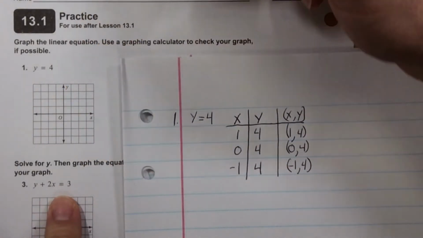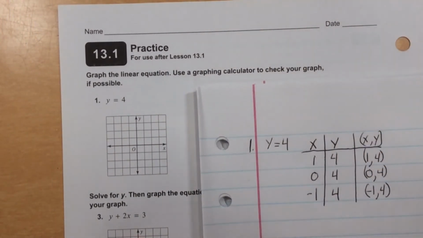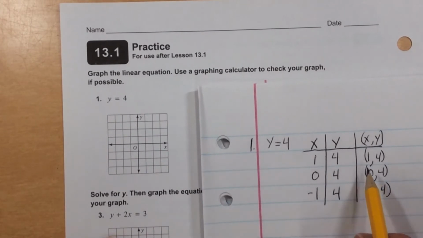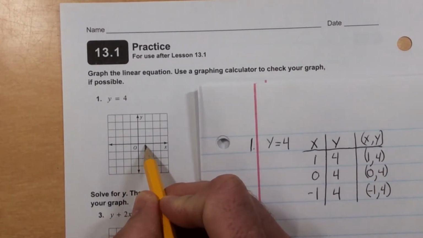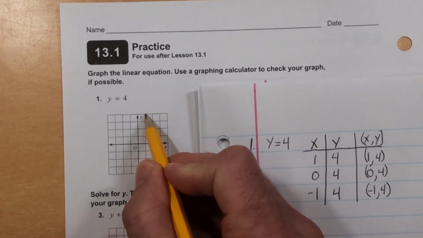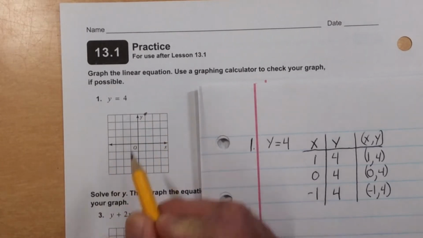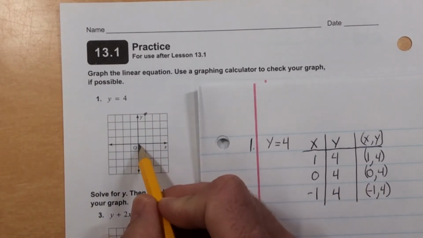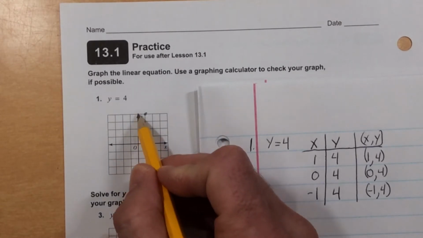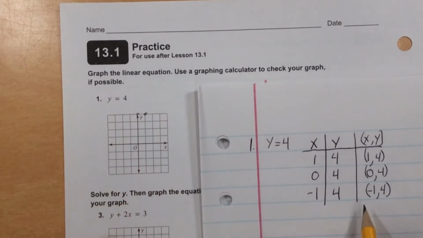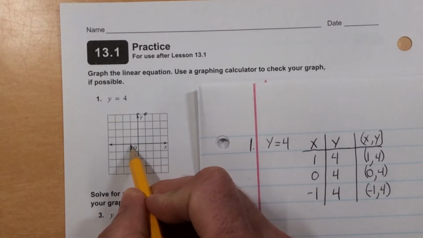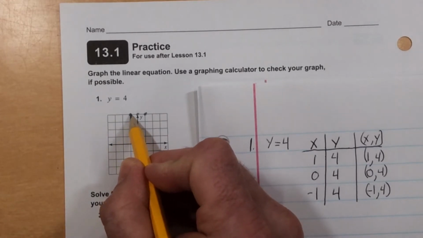So here's the graph. And we have 1, 4. So 1, 4, 1, 2, 3, 4 right up there. 0, 4, so where X is 0, Y is 4. And -1, 4, so where X is -1, Y is 4.